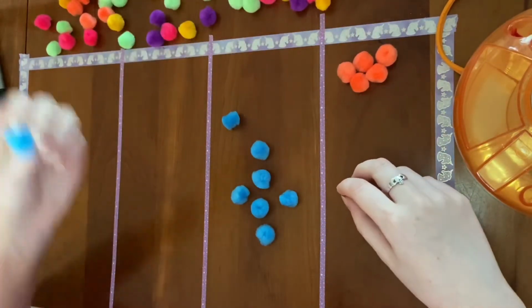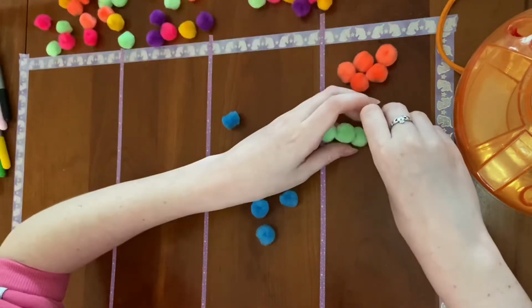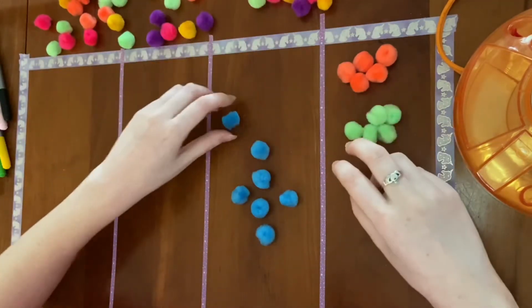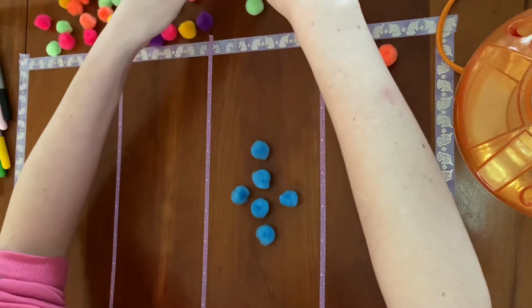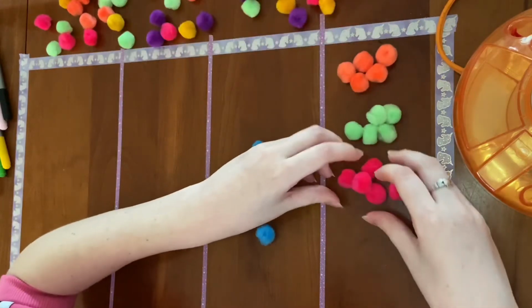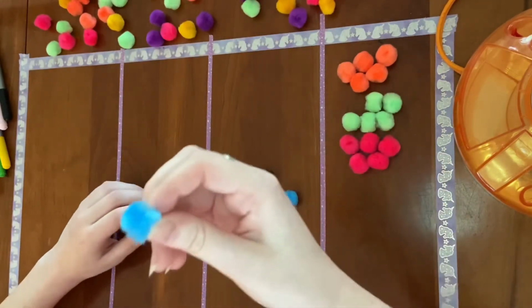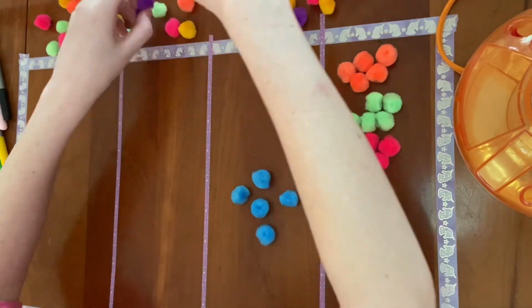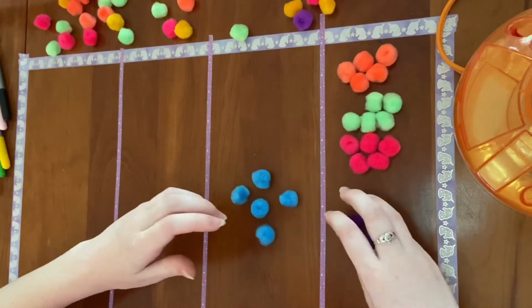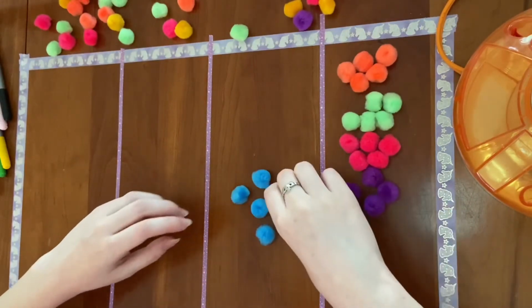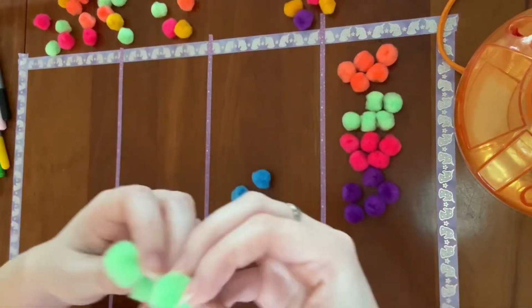1. 1, 2, 3, 4, 5. 1 again. 1, 2, 3, 4, 5. Okay. 1 again. 5. 1 turns into 5.